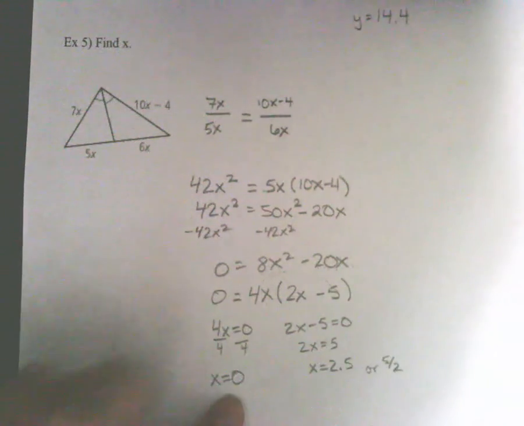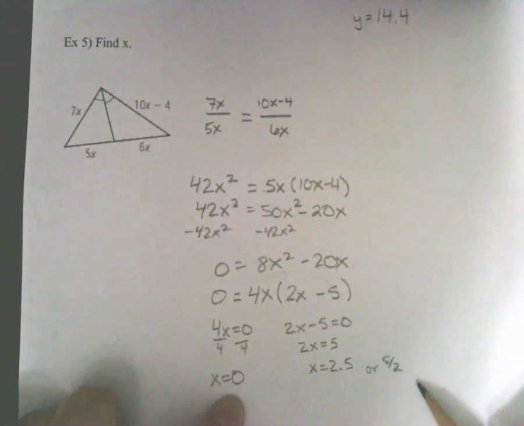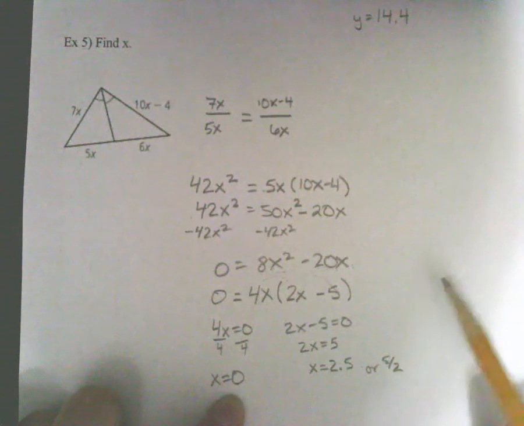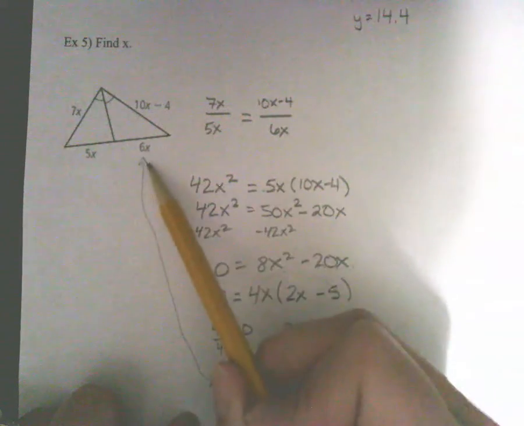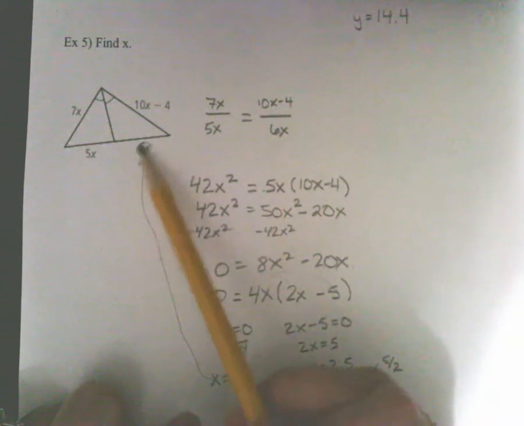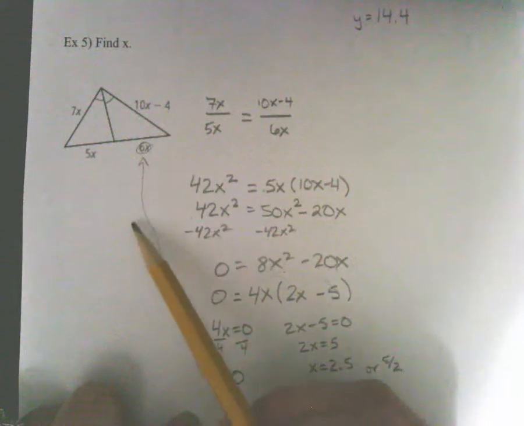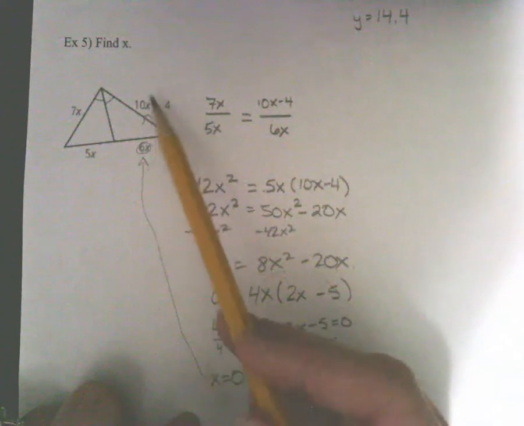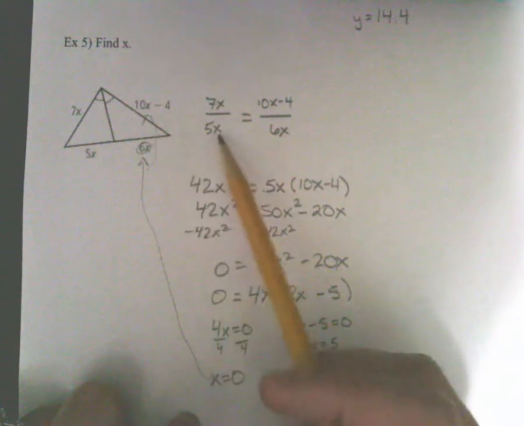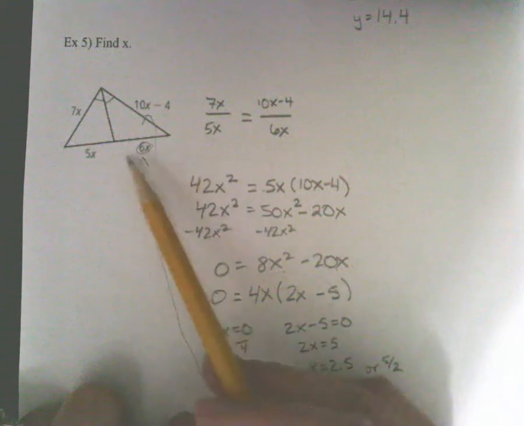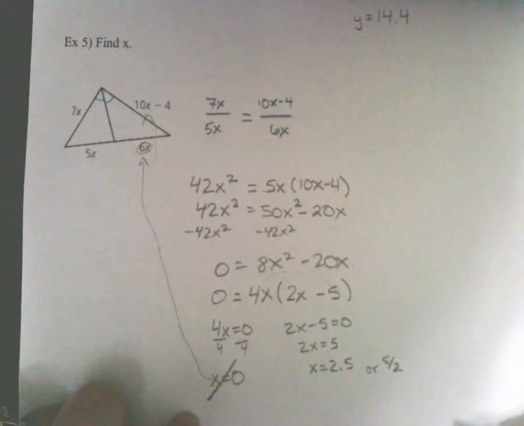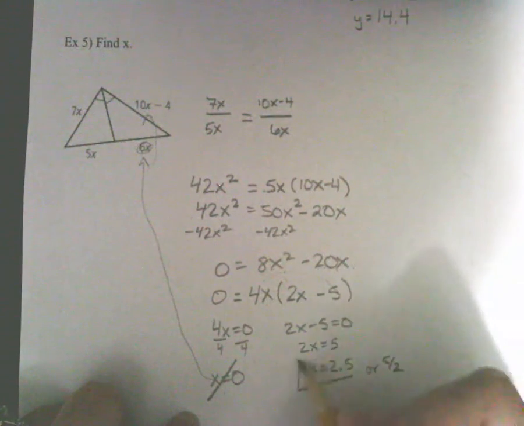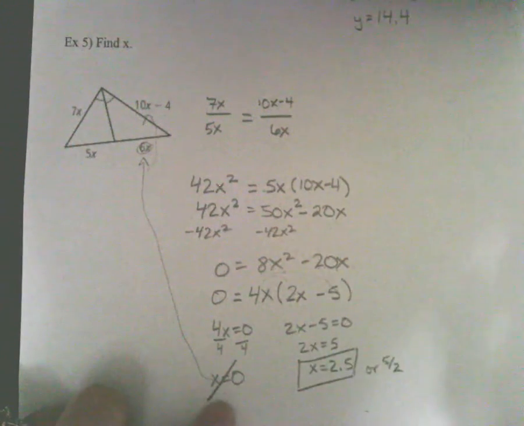Now, sometimes when we get two solutions in geometry, one of them won't make sense. For example, if we take a look at x equals 0, if we were to plug this back in here, that would give us a side with a length of 0. If we plug it back in here, that would give us a side of length -4. Neither one of those makes sense. You can't have a side with length 0 or the side wouldn't exist. So this is not a valid solution. We're just going to accept this one and cancel that one out because that doesn't make any sense.